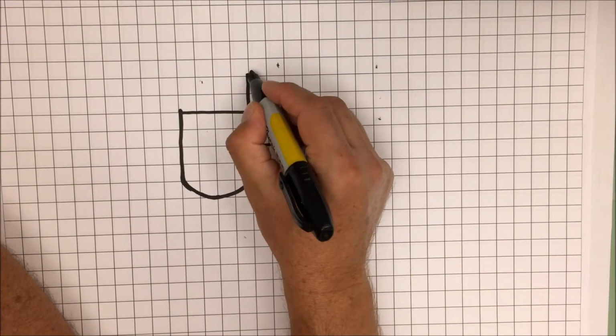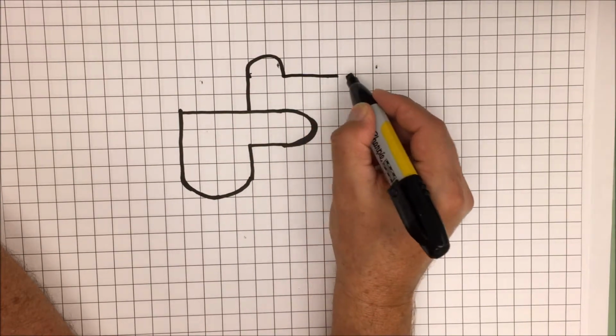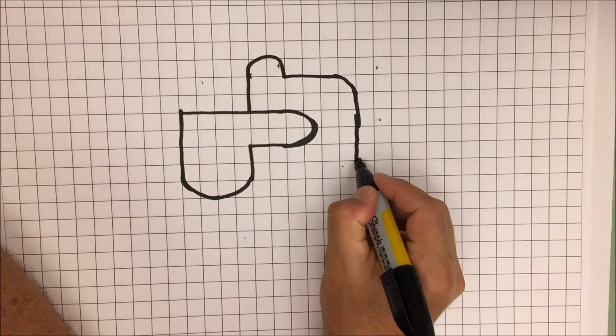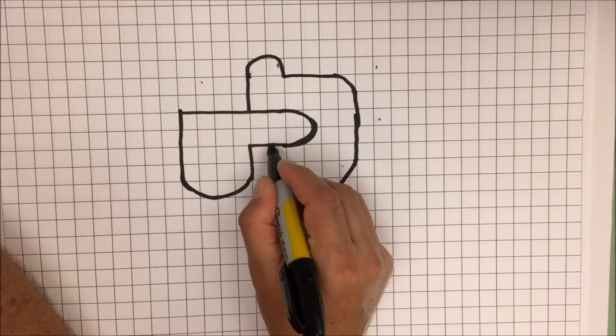We could add to that geometry. Come over, come back down.